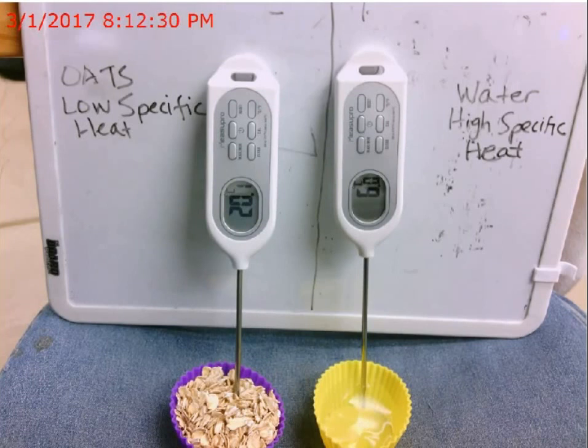It's about 8:12, so this demo had been running for a good chunk of time. Remember, it started at 6:29 p.m. and it's now 8:12 p.m. You can see at 8:12 that the oats temperature has already gone up to 20 degrees. What about the water? This is 20 degrees Celsius.